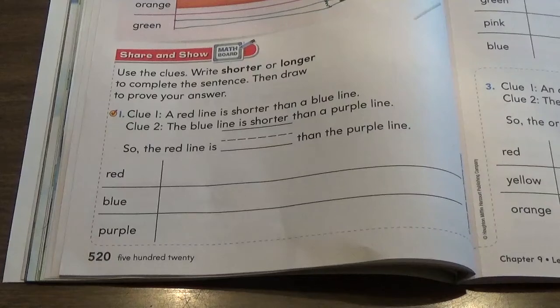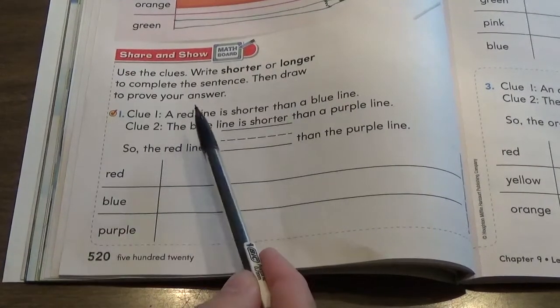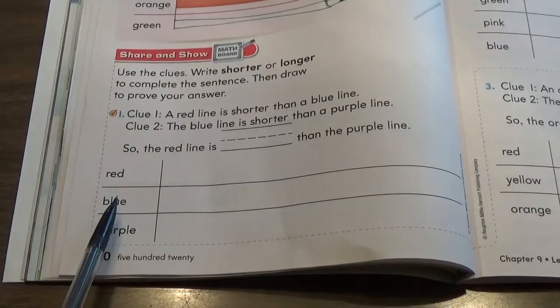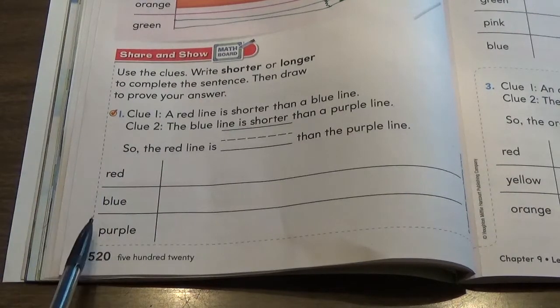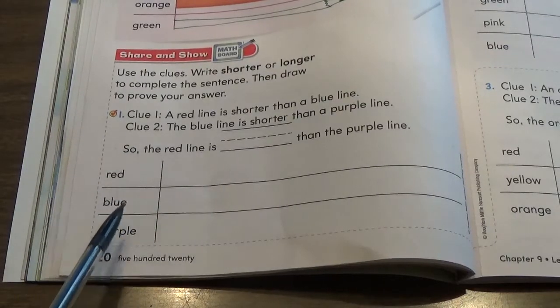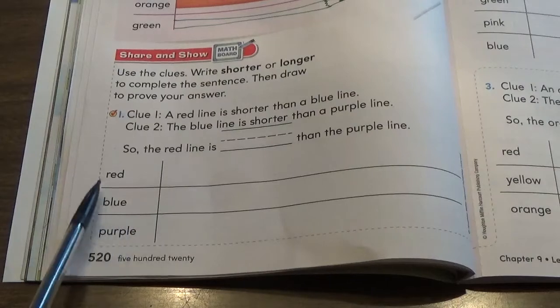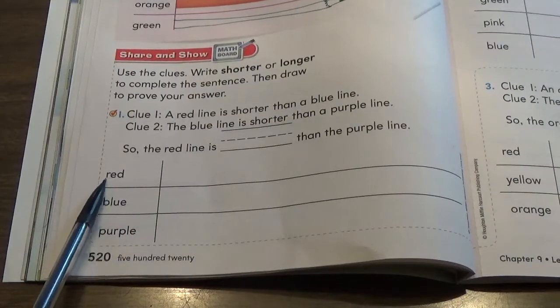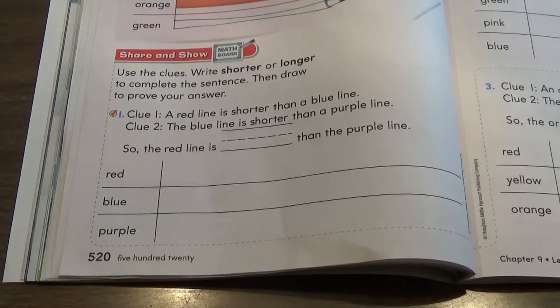So, let's think about it. So we've got the red line is shorter than the blue line, and the blue line is shorter than the purple line. So if red is shorter than blue, and blue is shorter than purple, red must be shorter than both of them. So we'll write that in.